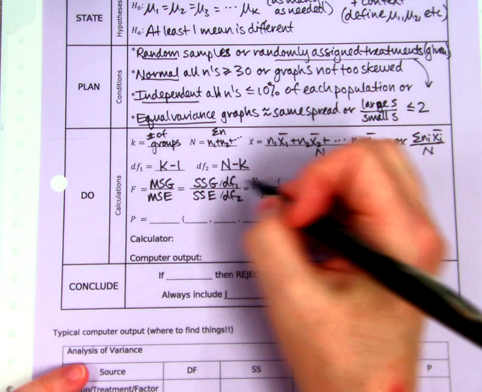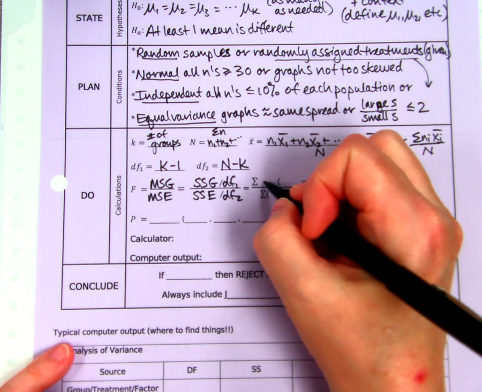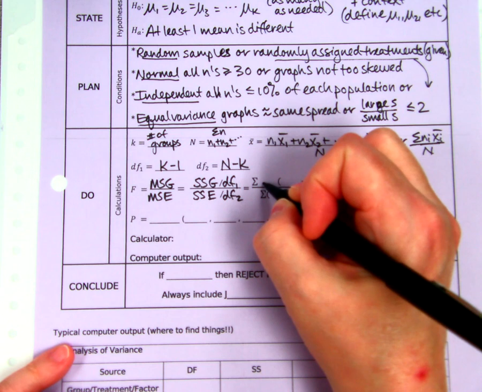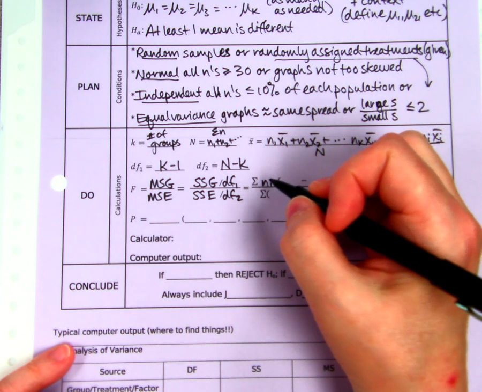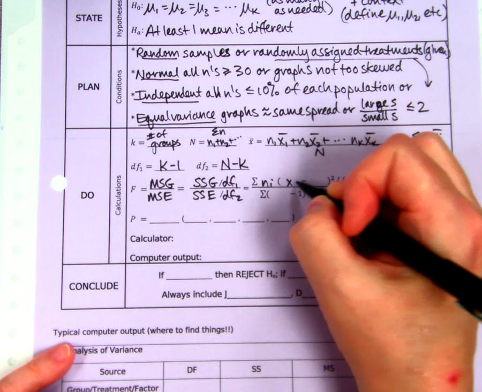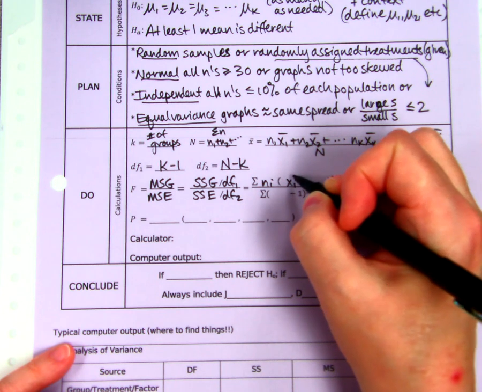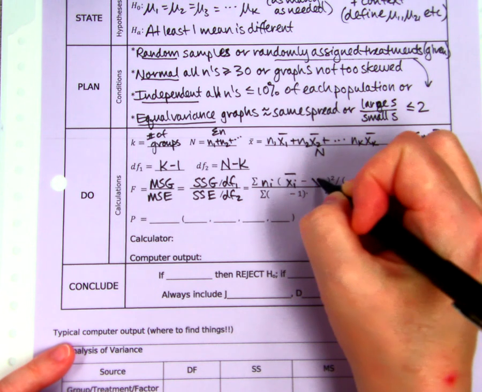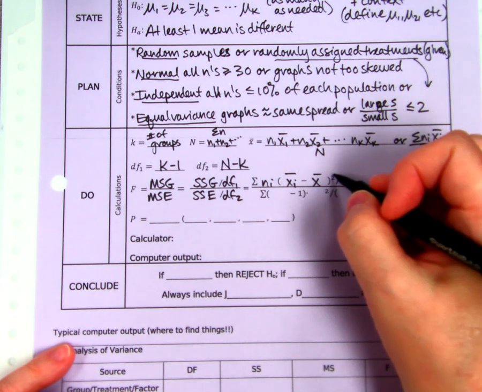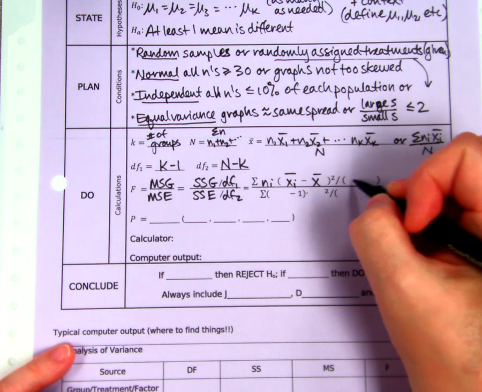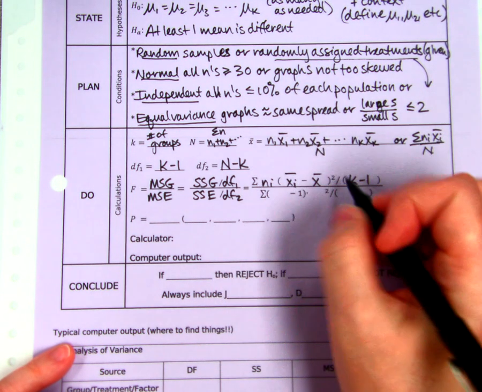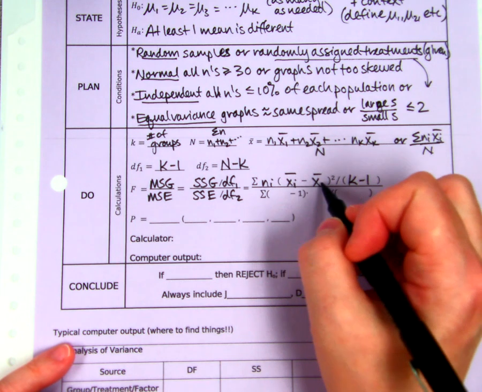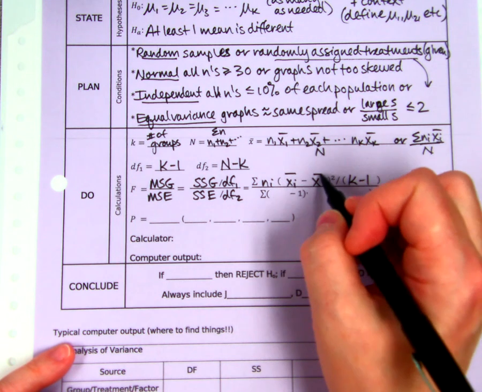And then the long version of this sum of squares thing, this is the part that I don't think you'll need on the quiz, unless I change my mind, is you take your sample size, your sample mean for that group, minus the overall mean, squared and divided by df1, which is k minus 1. This is basically measuring the good variation, how far each mean is from the overall mean.